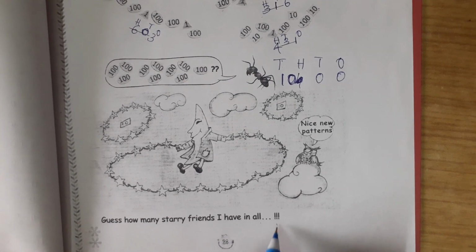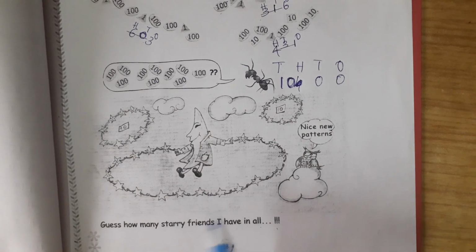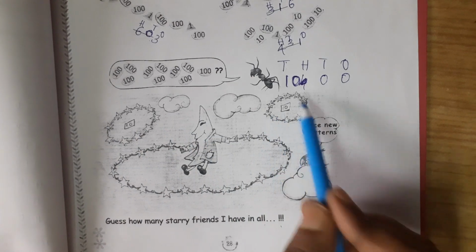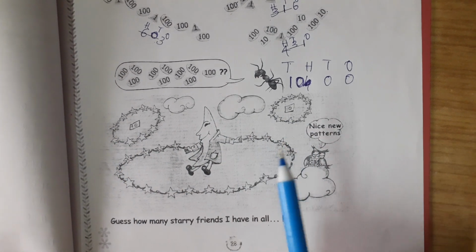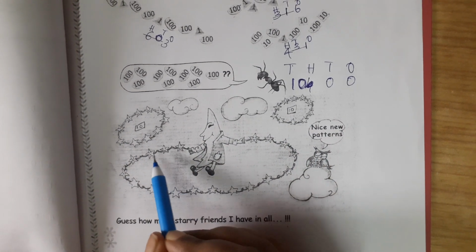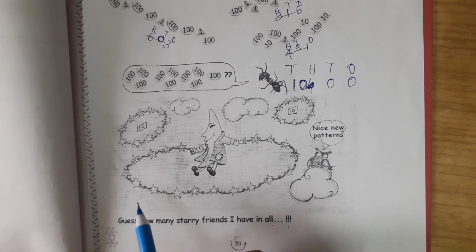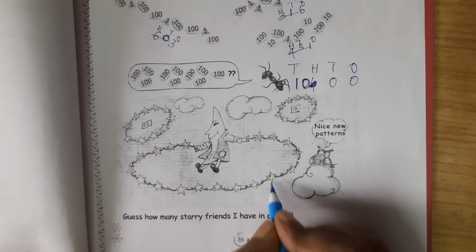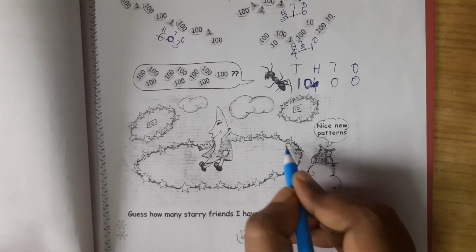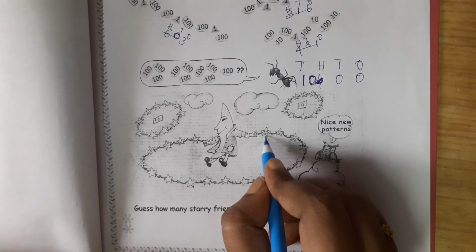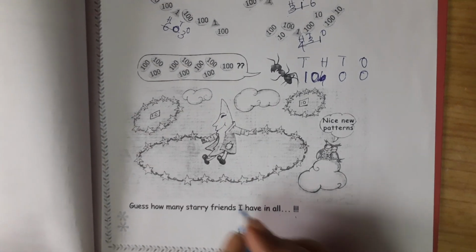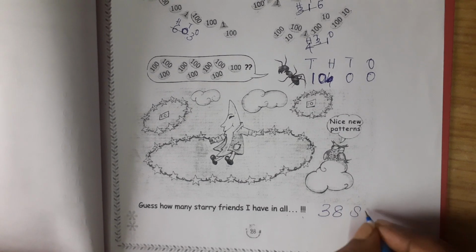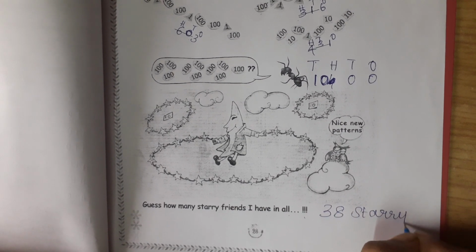Guess how many starry friends I have in all. So check how many starry friends are there in all. Here 10 stars are there, here 10 stars are there. 10 plus 10 is 20, then 21, 22, 23, 24, 25, 26, 27, 28, 29, 30, 31, 32, 33, 34, 35, 36, 37, 38. So totally 38 starry friends are there.